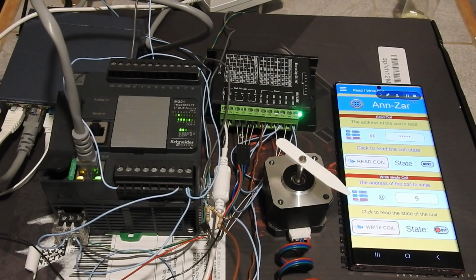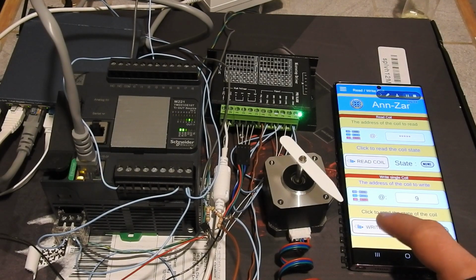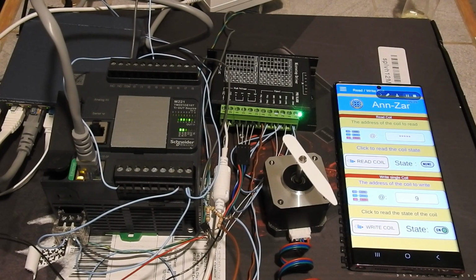Et voila! This is all for this video. That's it for this tutorial on how to control a stepper motor using a PLC. I hope the steps were clear and easy to follow, and that you now have a better understanding of how PLCs can be used for precise motor control applications.